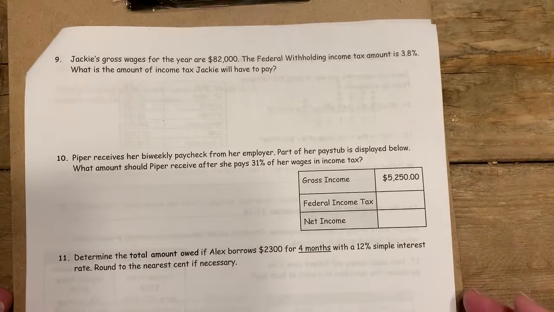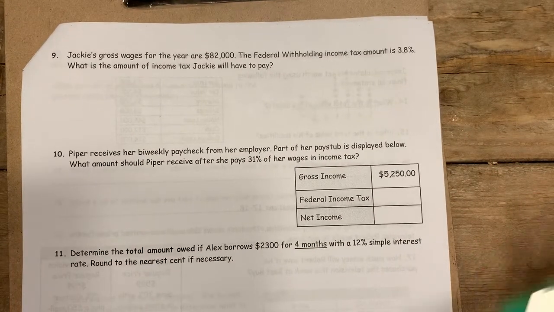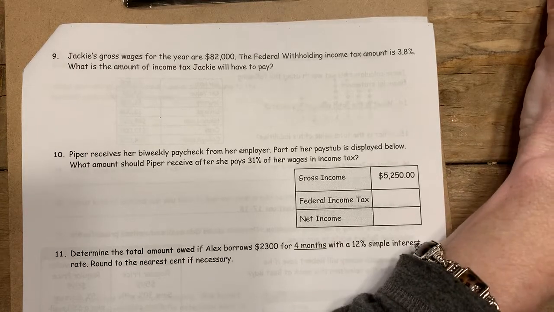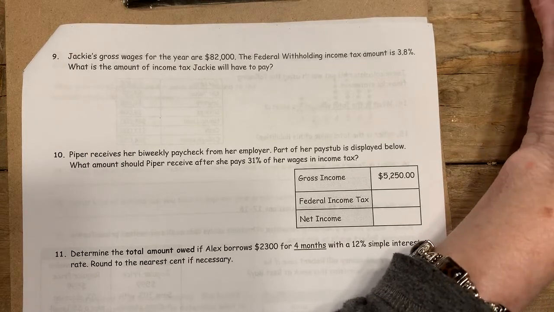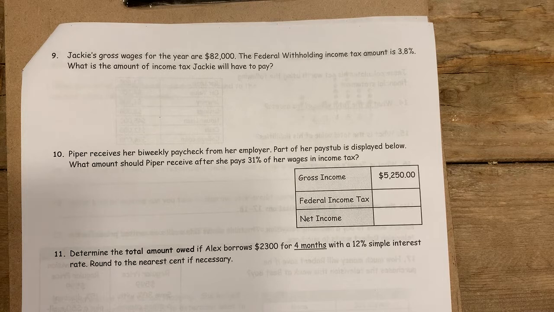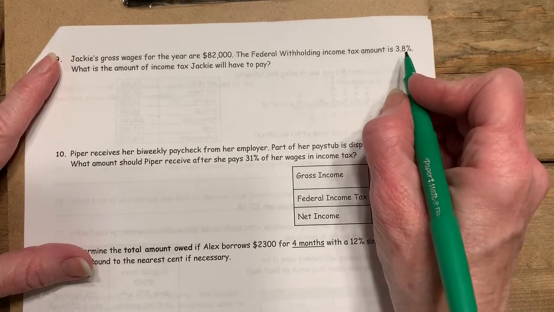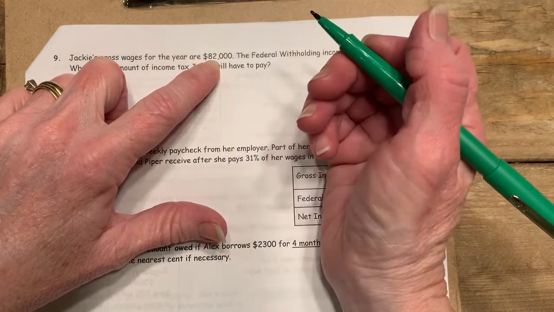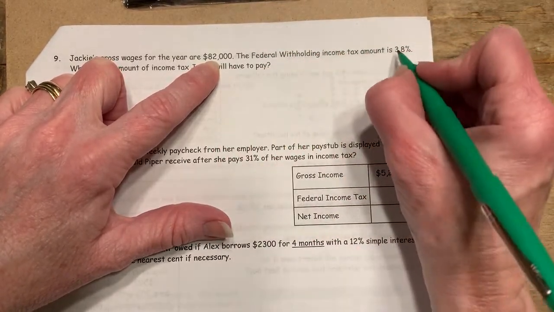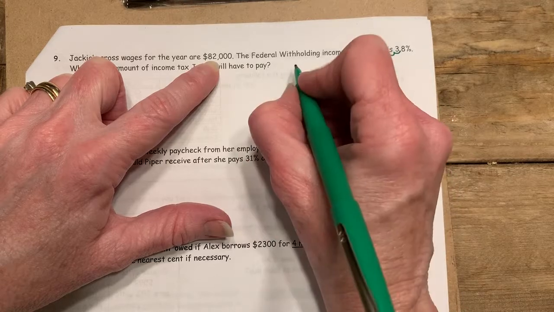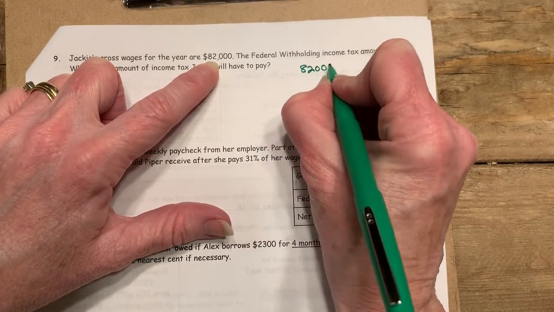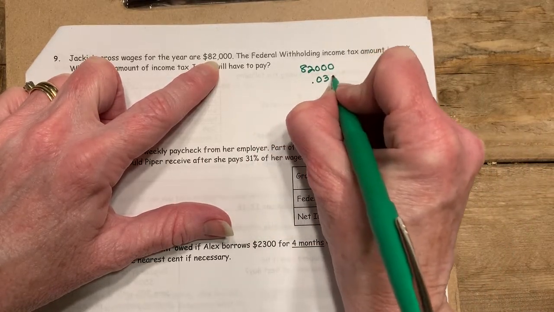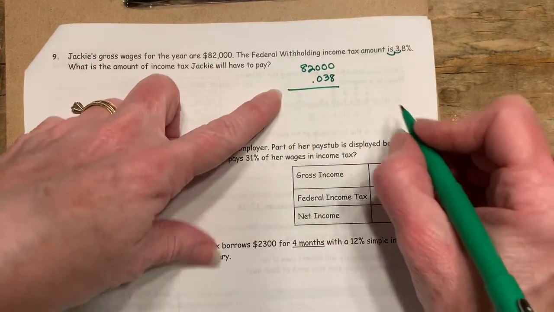Number 9 says Jackie's gross wages for the year are $82,000. The federal withholding income tax amount is 3.8%. What is the amount of income tax Jackie will have to pay? All right, so I'm paying 3.8% of this amount here. So the gross is what she's paid before the taxes. So if I change 3.8% to a decimal, it's going to become 0.038. So that's what I need to multiply by.